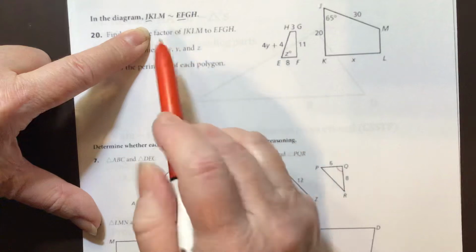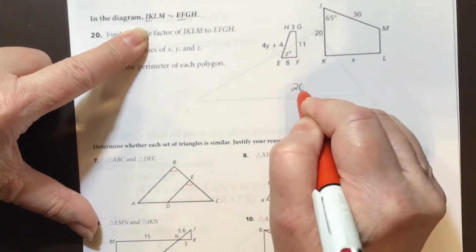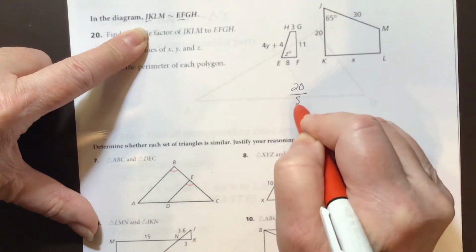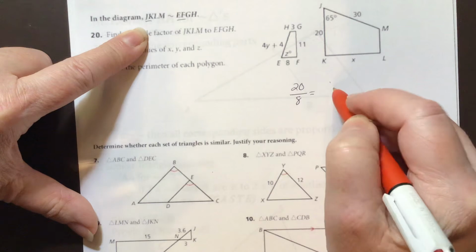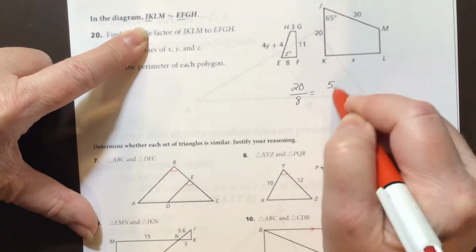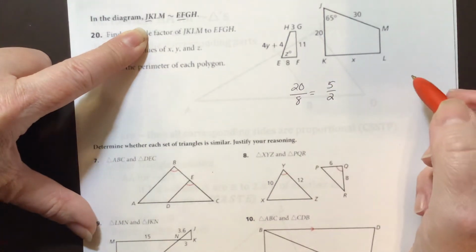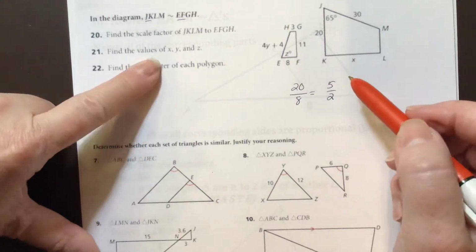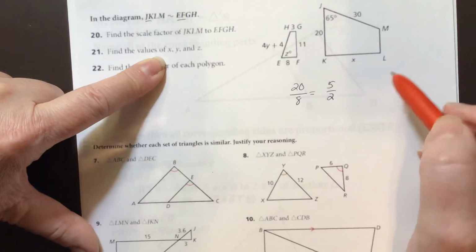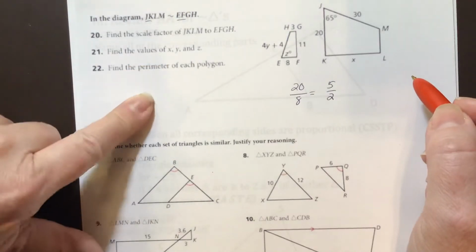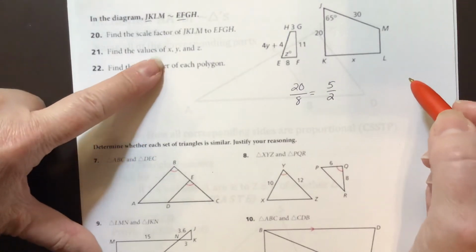Notice how it says JKLM is first, so I'm going to have to put 20 first. So 20 is to 8 gives me the scale factor. Divide each by 4, and we have 5 to 2. So our scale factor is 5 to 2. Then we would set up proportions to figure out what X, Y, and Z are, and then we can find the perimeter of each polygon from that.